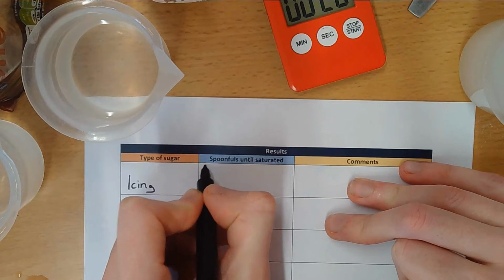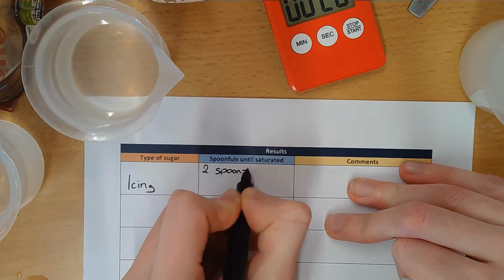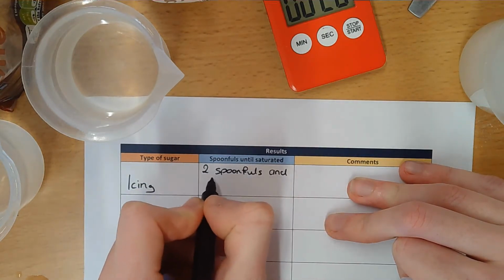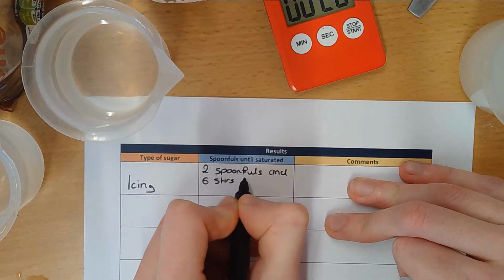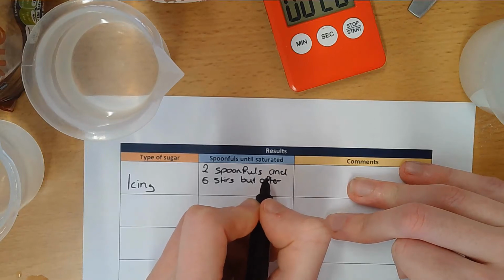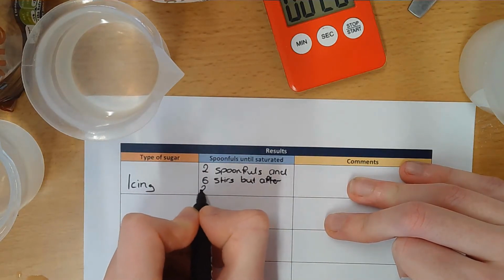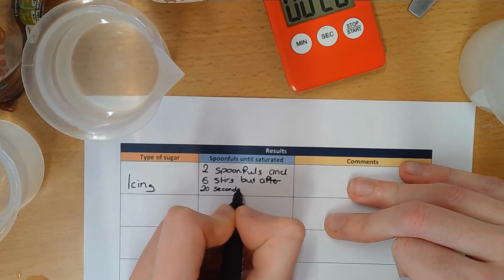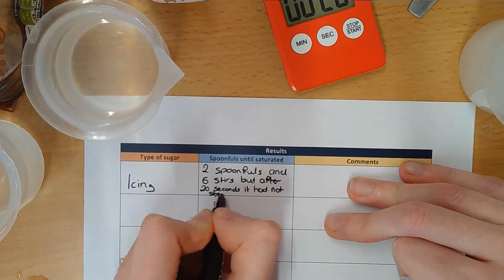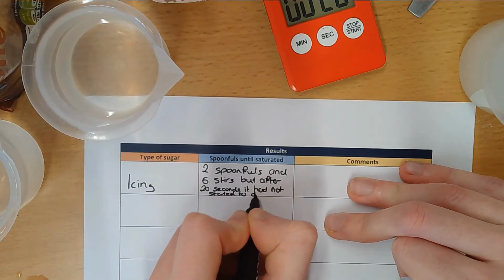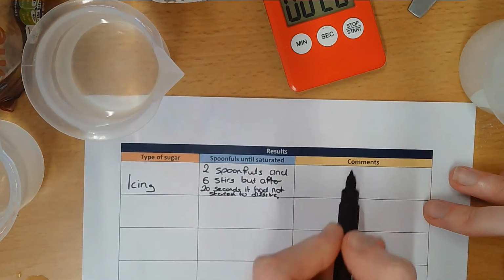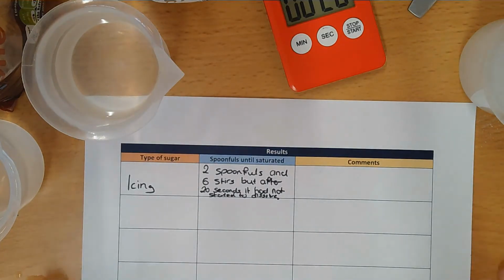Spoonfuls, two spoonfuls, and 6 stirs, but after 20 seconds it had not started to dissolve. Now the comments here are to compare with the cold water, which I'll be doing very shortly. Okay, that's the icing sugar done.